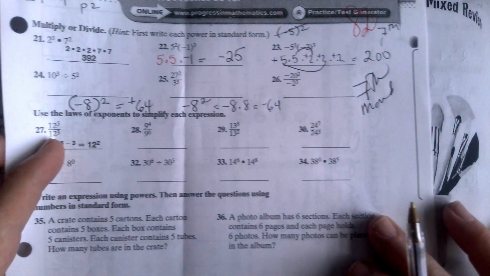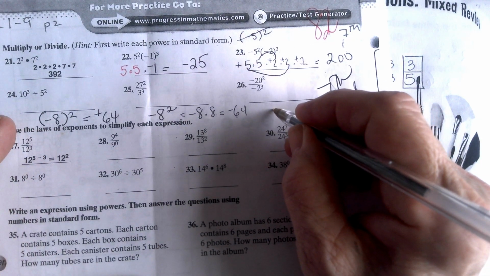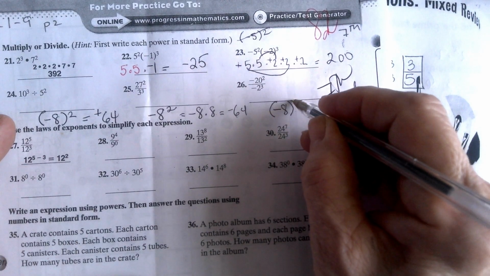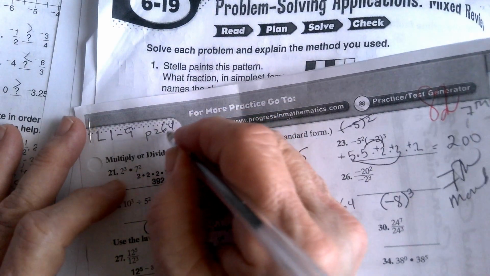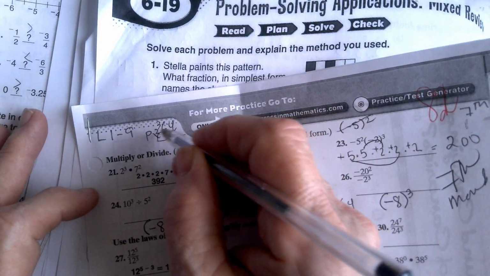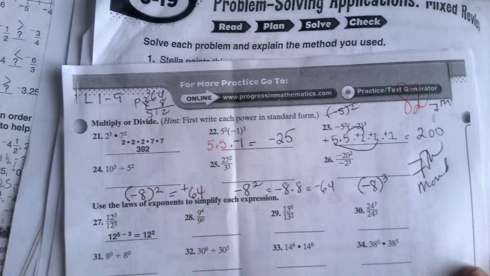And then one last one is, what is (-8) to the third power? And I will just say 64 times 8. Let me just do the 32. That's going to be 48, 49, 50, 51. Okay. So 8 times 8 times 8 is 512. Thank you, sweetie.